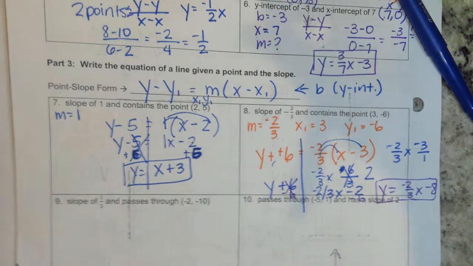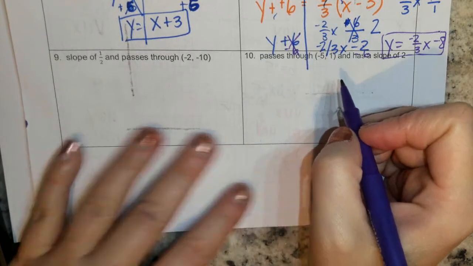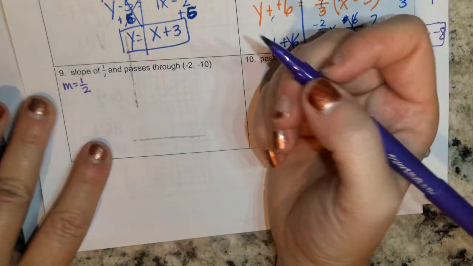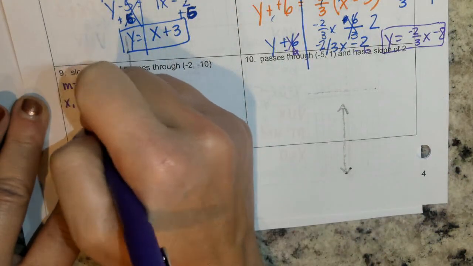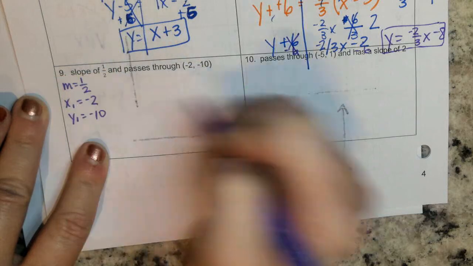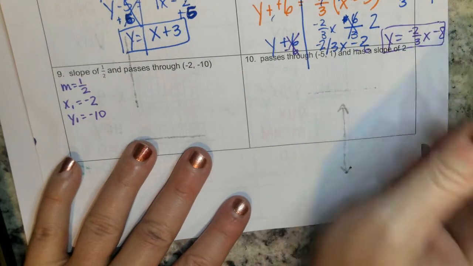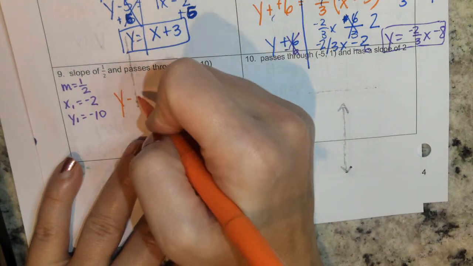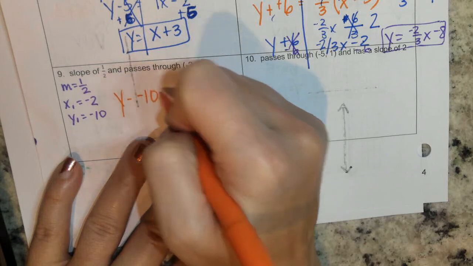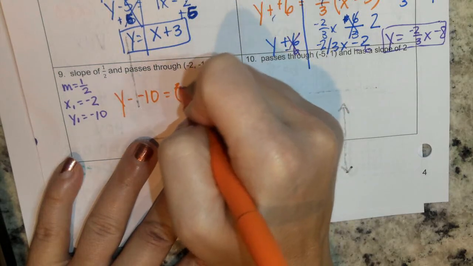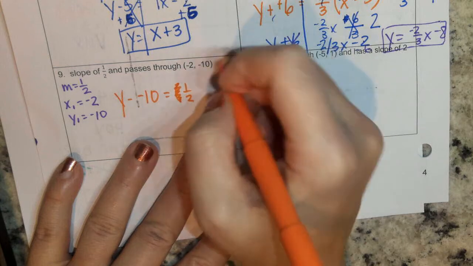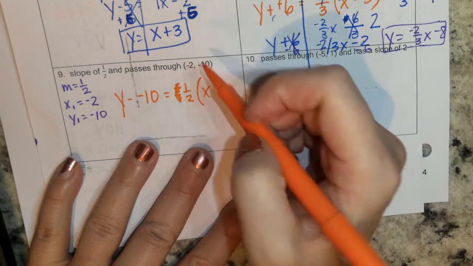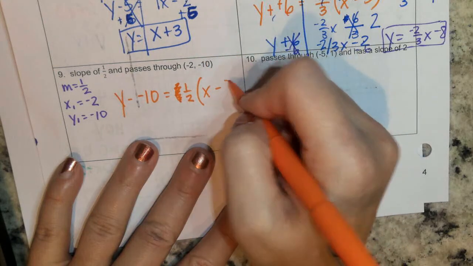Okay? Number 9. A slope of 1/2 passes through negative 2 and negative 10. So x1 is negative 2, y1 is negative 10. Alright, so we have y minus y1, which is negative 10, equals 1/2 times, that's your m, times x minus your x1, which was negative 2.